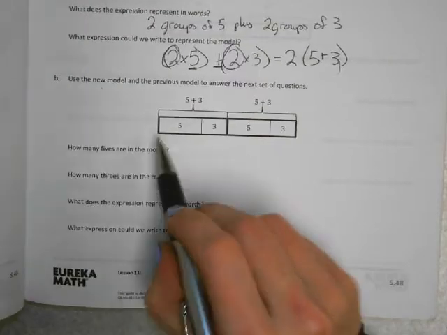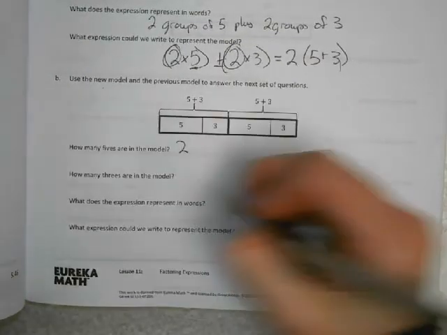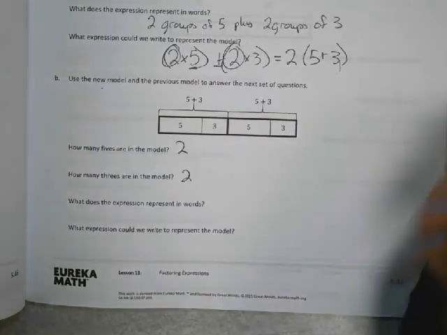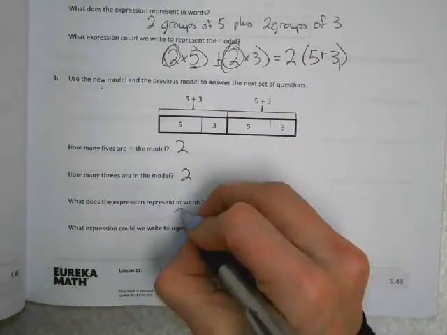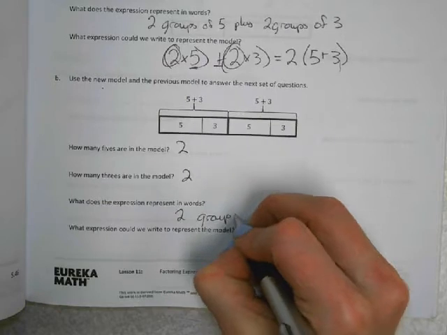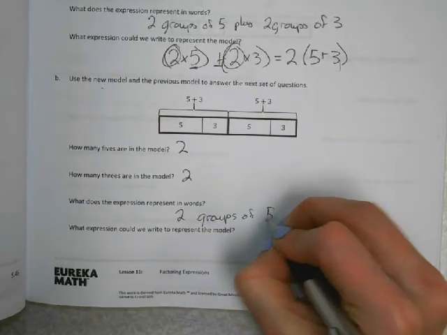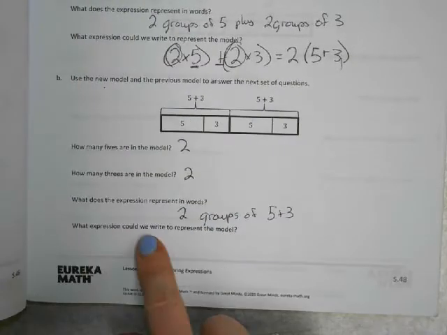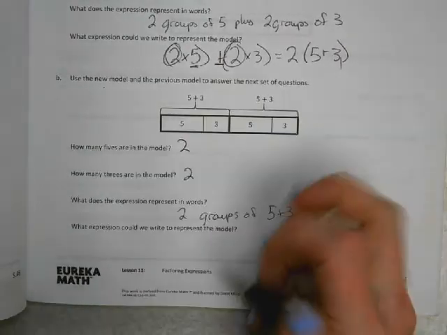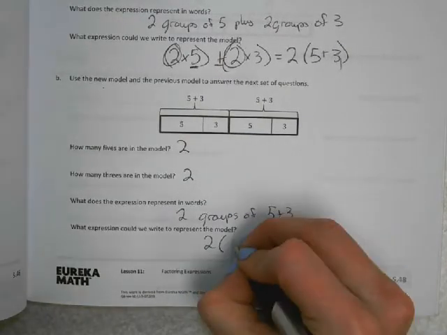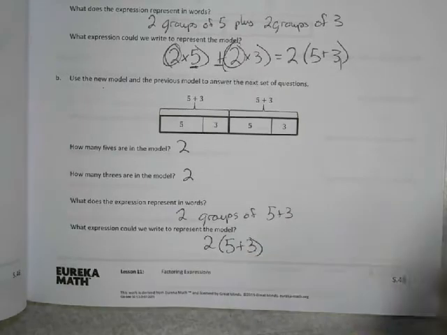So down below, we're going to do this again. How many 5s are in the model? We have 2 5s. How many 3s are in the model? 2. What does the expression represent in words? We have 2 groups of 5 plus 3. What expression could we write to represent the model? 2 groups of 5 plus 3.